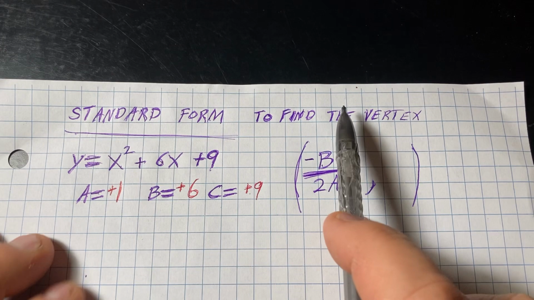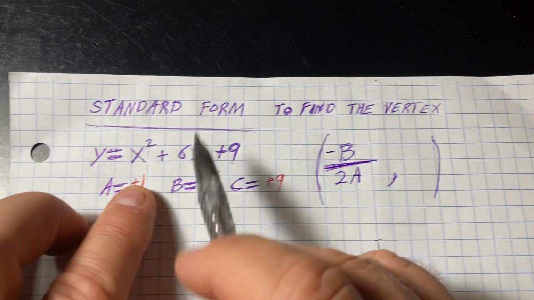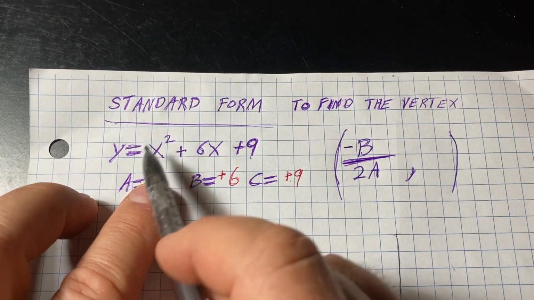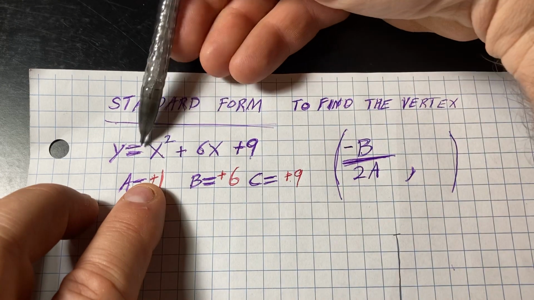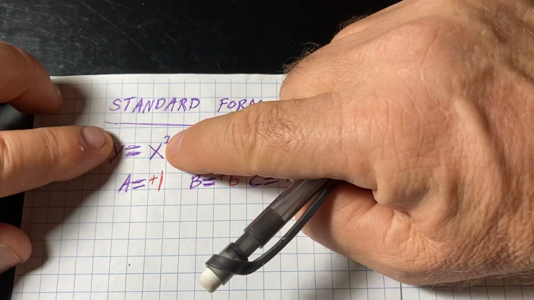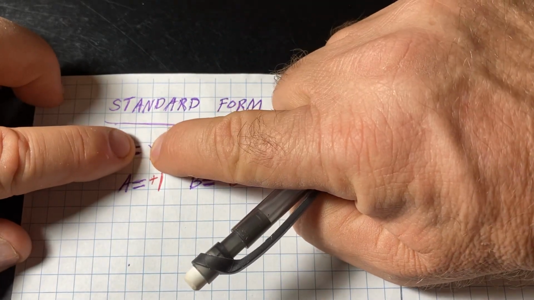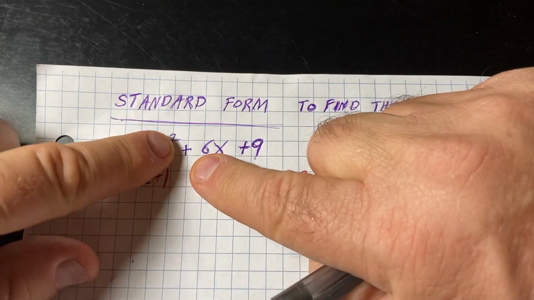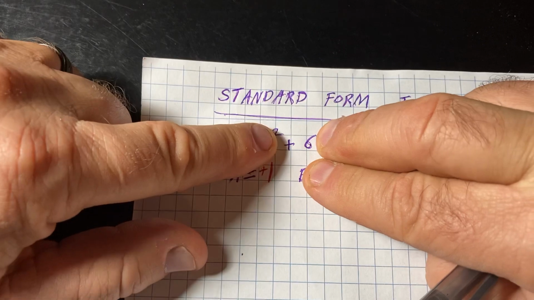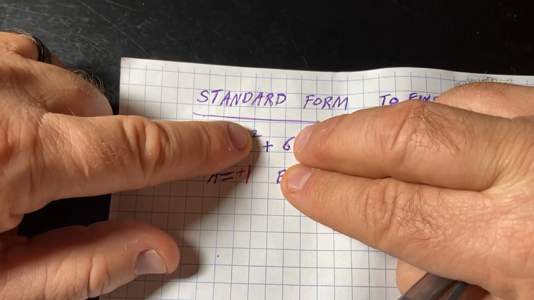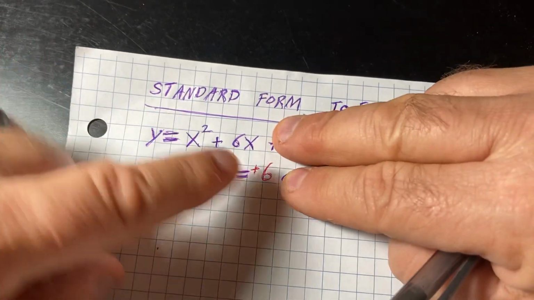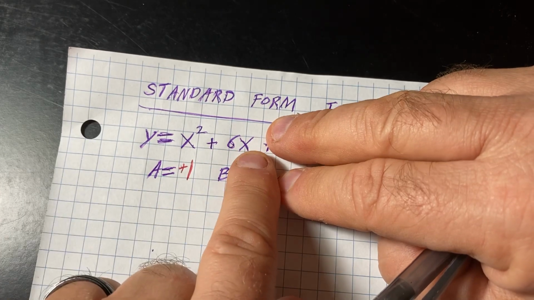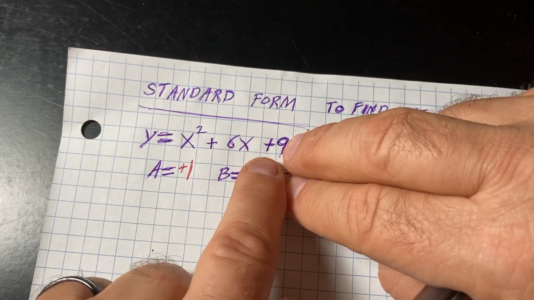So in standard form, first you find the values of a, b, and c. In this case, the value of a is right here. It's between the equal sign and the x squared. Right there, it's an invisible positive 1. So a is a positive 1. B is between the x squared and the x, so it's a positive 6. That's where I get that from. And the c comes after the x. So my c is a positive 9.